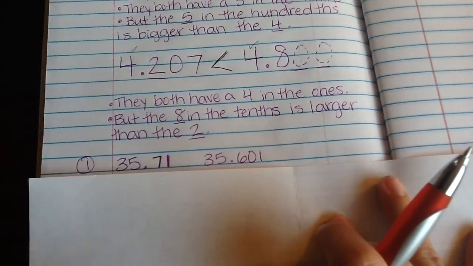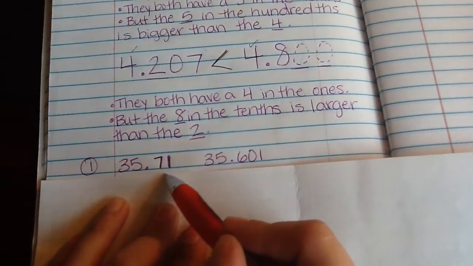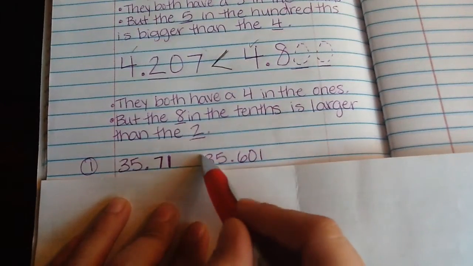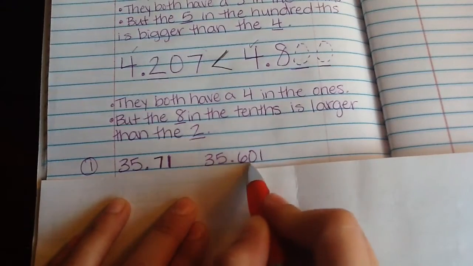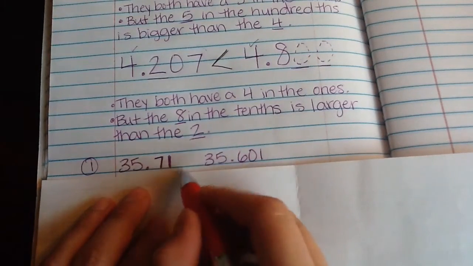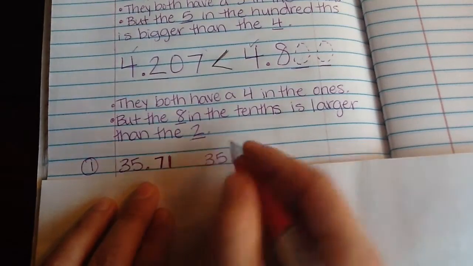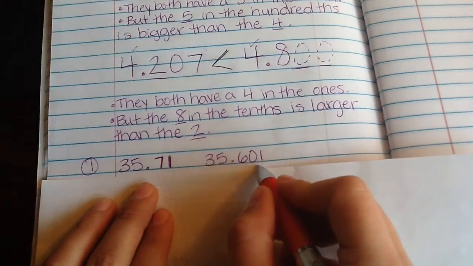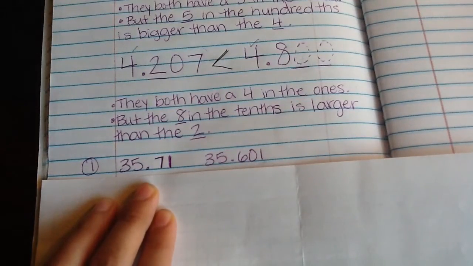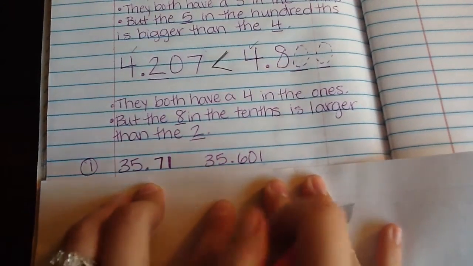So write number 1, 35 and 71 hundredths. We're going to figure out if it's greater than, less than, or equal to 35 and 601 thousandths. Again, we read this as hundredths because the last digit's in the hundredths place. And we read this one as thousandths because the last digit is in the thousandths place. So let's go ahead and decide which one's larger.